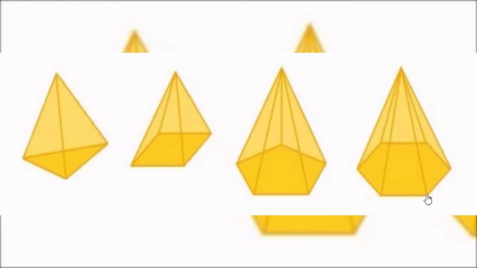And this is a hexagon. The base here is six-sided: 1, 2, 3, 4, 5, 6 sides. So this is a hexagon, so this is a hexagonal pyramid. So pyramids are named after their bases. Okay. So this is a triangular pyramid. Let's assume that this is a square. This is a square pyramid. This is a pentagonal pyramid, and this is a hexagonal pyramid.